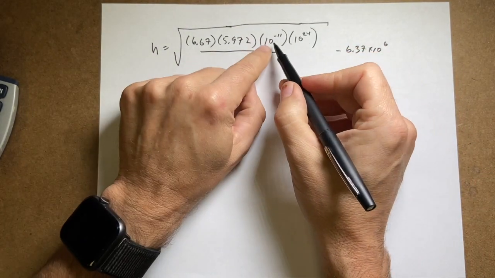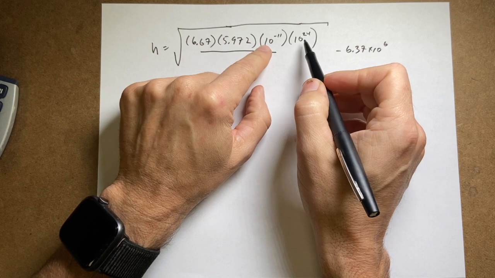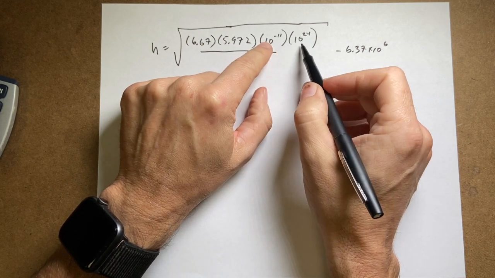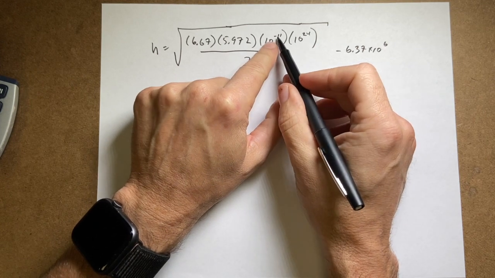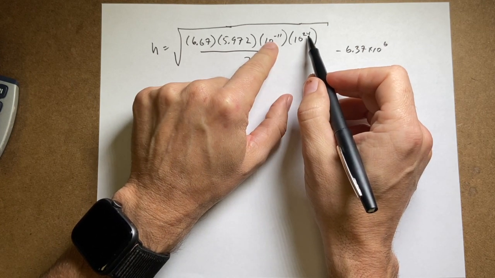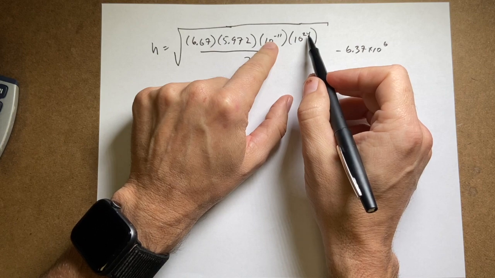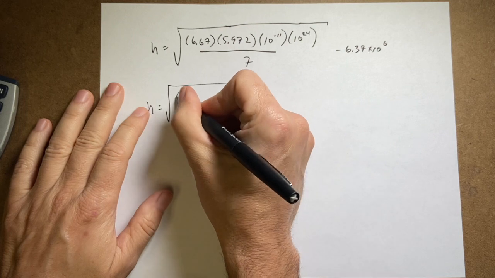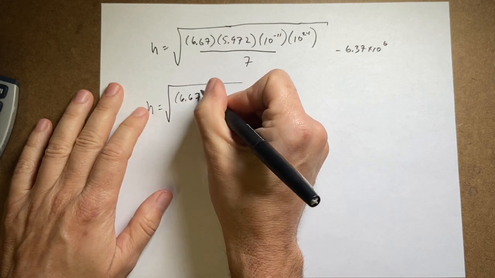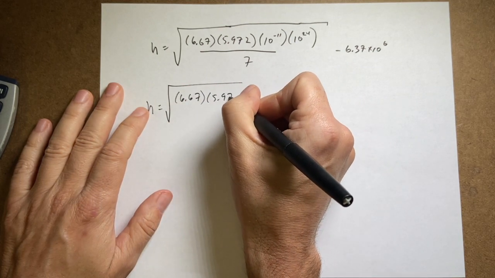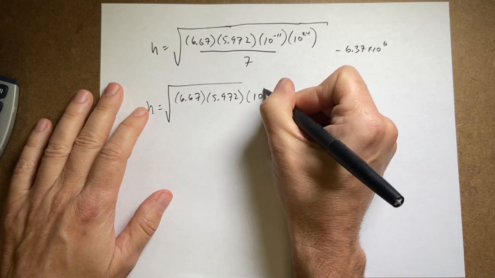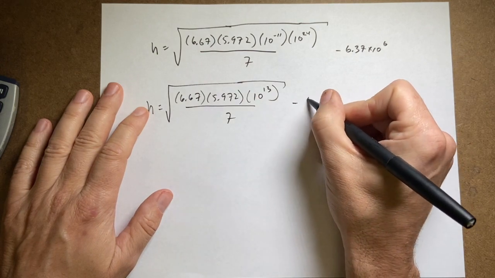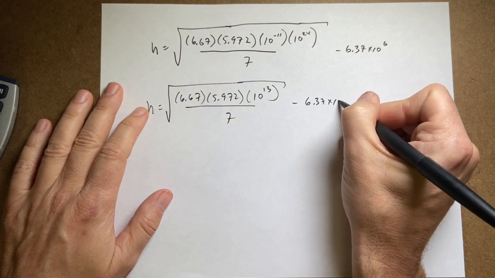Now I have 10 to the negative 11th times 10 to the 24th. I can do that without a calculator, right? Because if I'm multiplying two powers of 10, I just add the exponents. So negative 11 plus 24 is 13, right? Yes. So that means I get h equals the square root of 6.67, 5.972, 10 to the 13th over 7 minus 6.37 times 10 to the 6th.